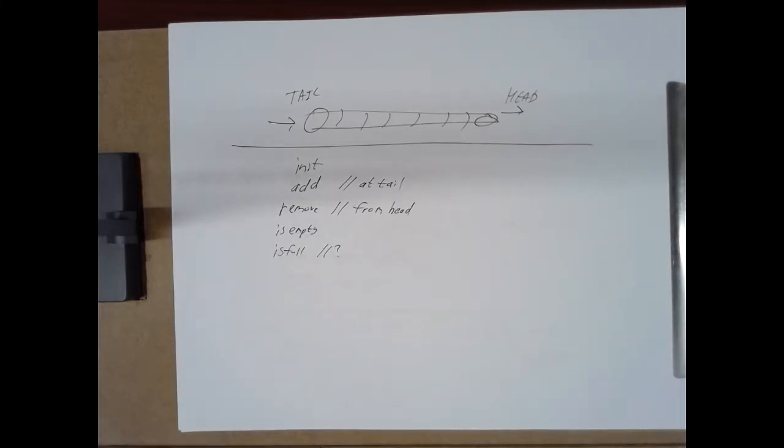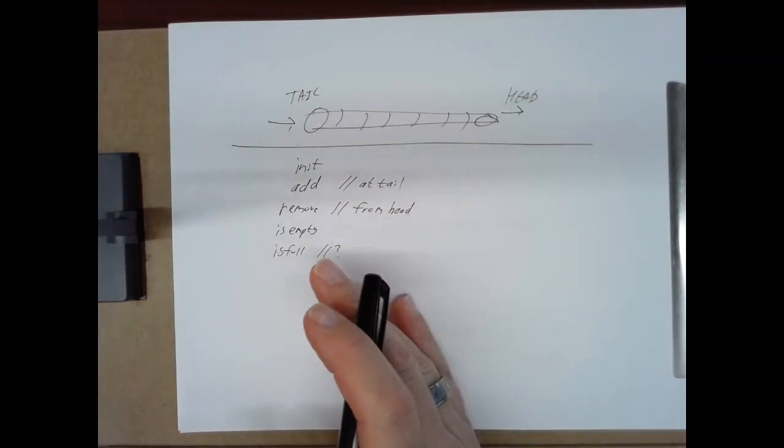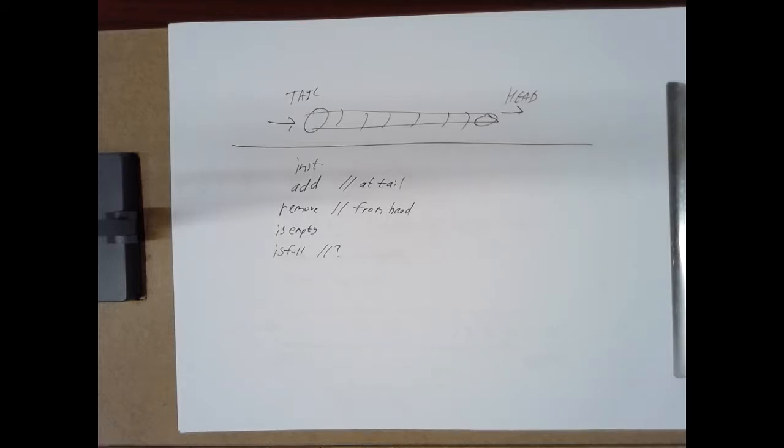I was just wondering, do you have a specific number of spaces to put in the queue? You could dynamically change. So same as with a stack, right? We can implement this with an array. And if we run out of space, we could grow the array, right? Allocate a bigger array, copy things over. Or we can implement this with a linked list.